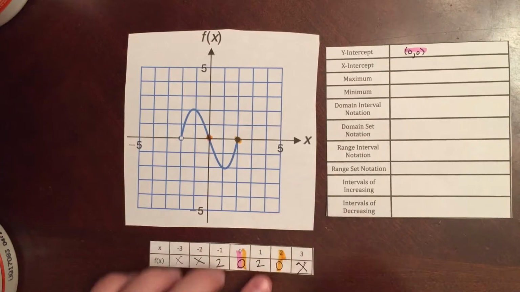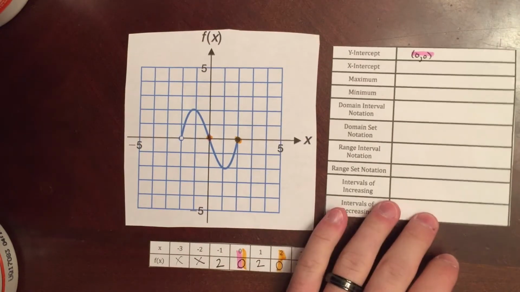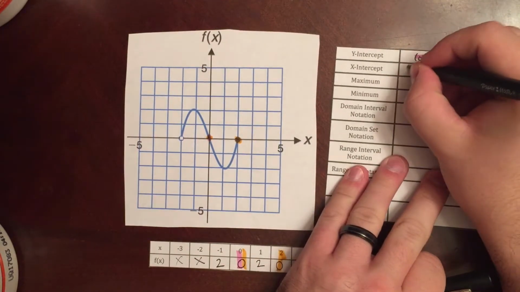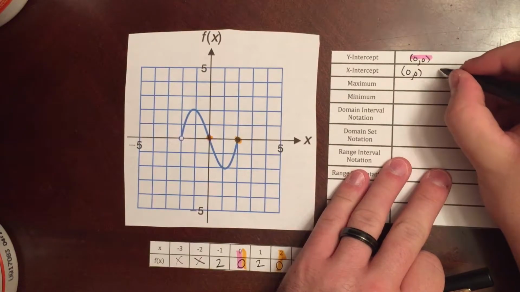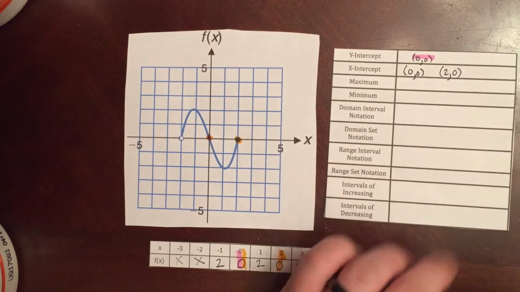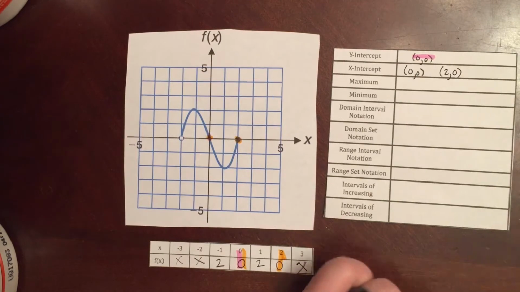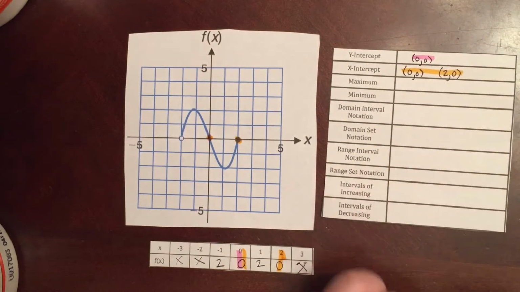One of our x-intercepts is also the y-intercept. It's both. I'm going to go ahead and mark both of those on here as well. Those are our x-intercepts. Let's see if we can identify the maximum and the minimum.